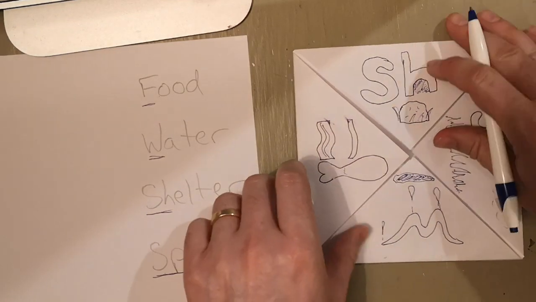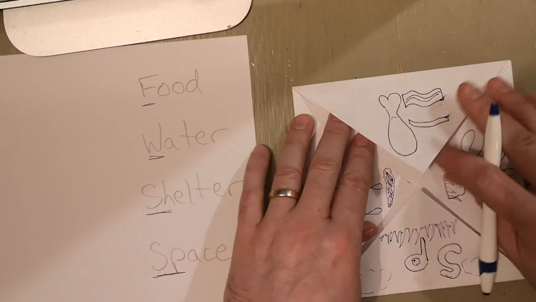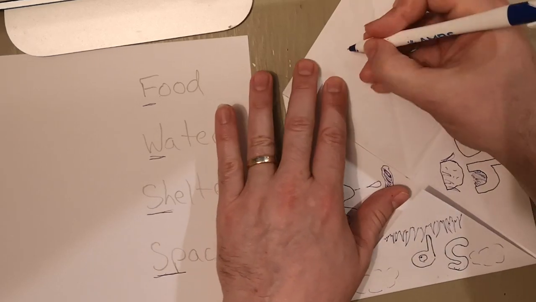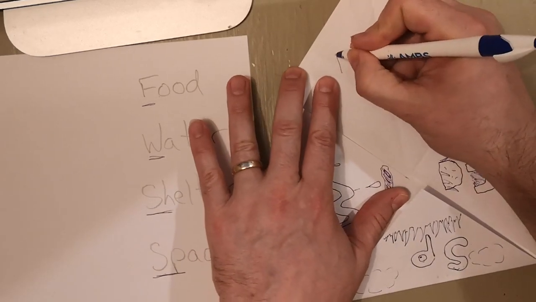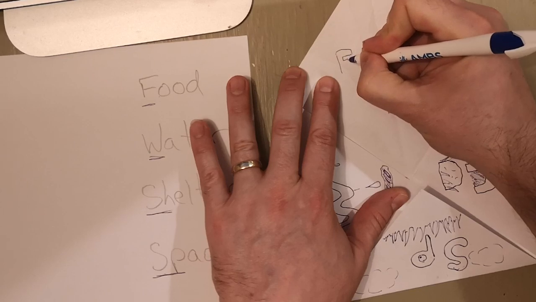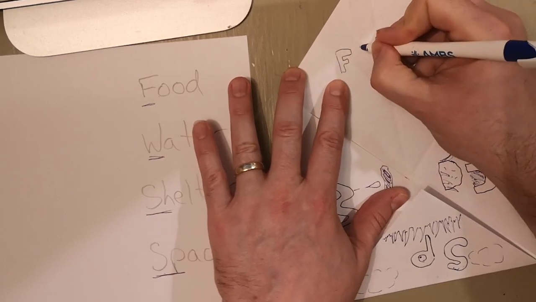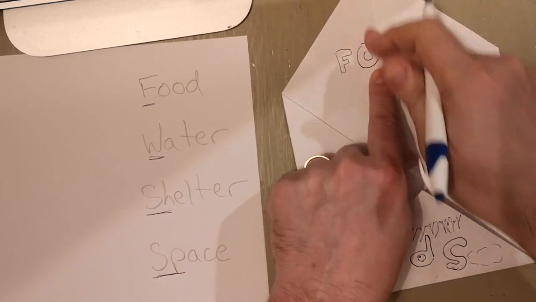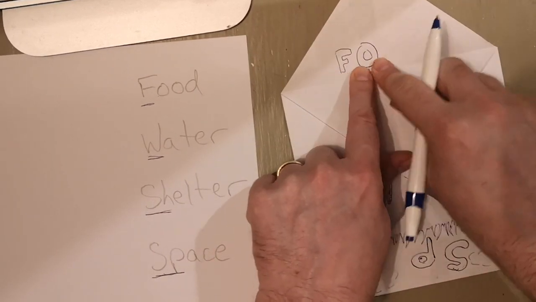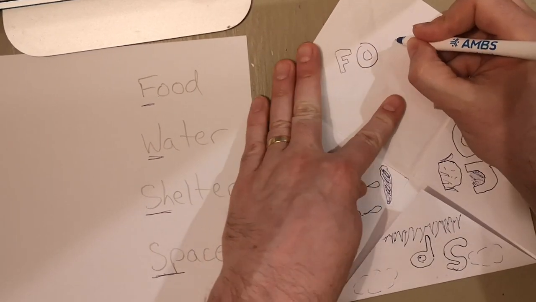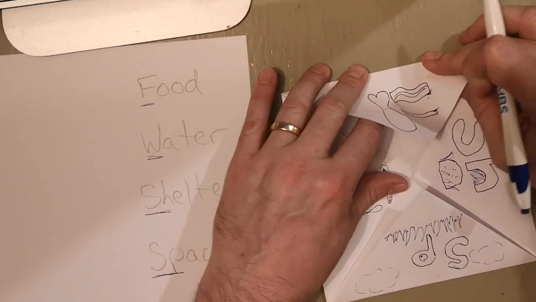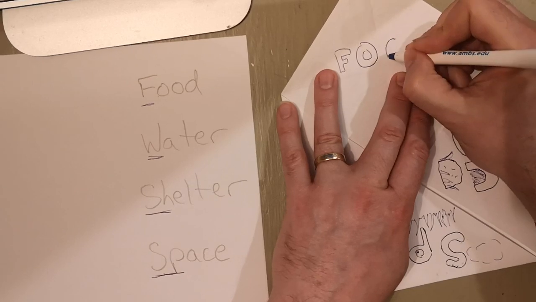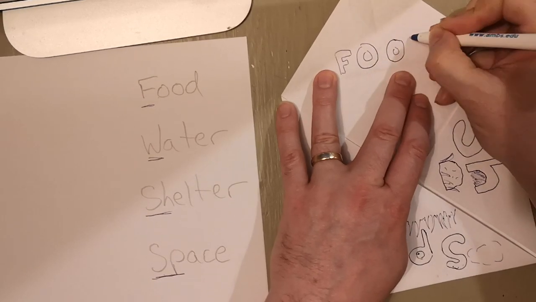And then on the inside, when you flip it up, I'm going to start with my F. I'm going to flip it up, and I'm going to use bubble letters. I'm going to try to space the letters out with the middle line here so that they are even, and I want to make sure that my crease is visible so that I can make things above the crease here as well.